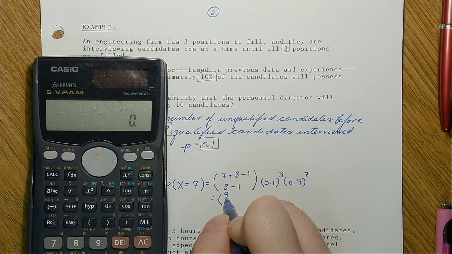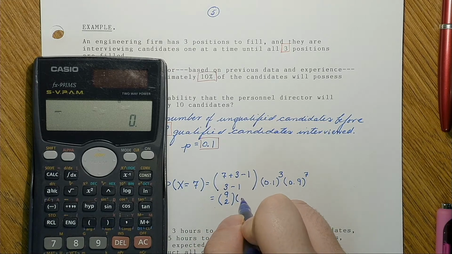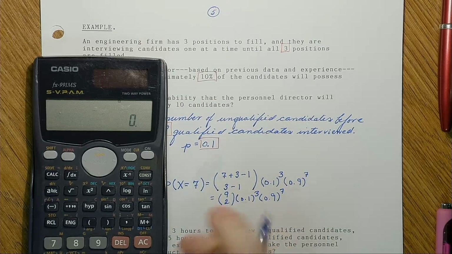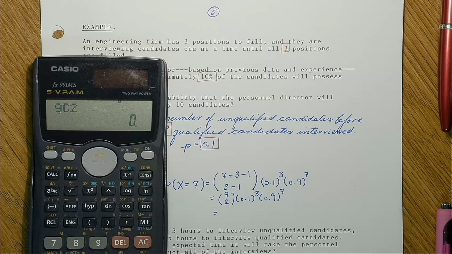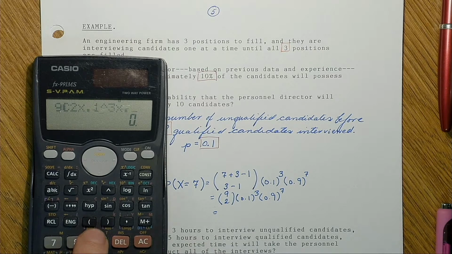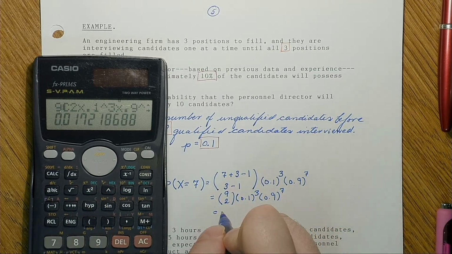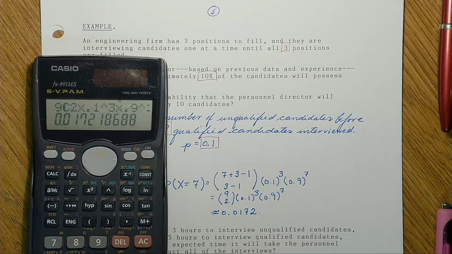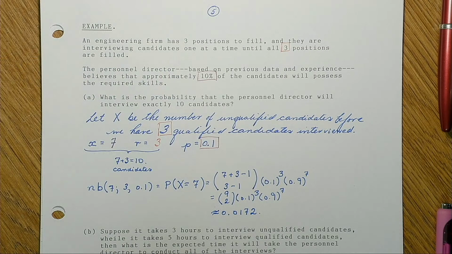So again, we get 9 choose 2, 0.1 to the 3, and 0.9 to the 7. So 9 choose 2 times 0.1 cubed times 0.9 to the 7 is approximately equal to 0.0172. And we'll leave part B as an exercise.